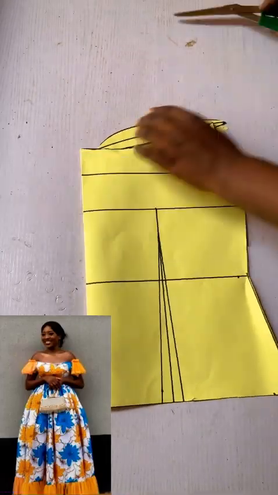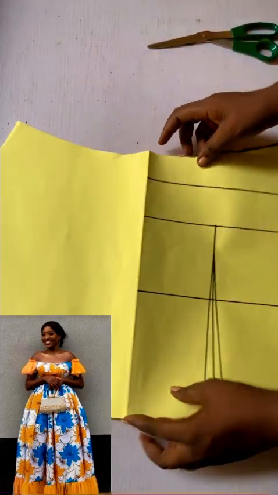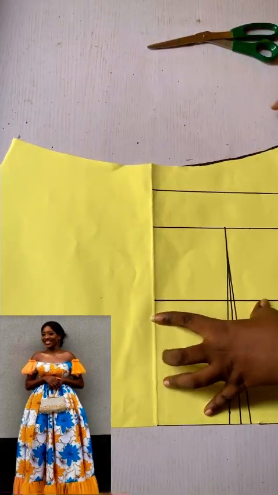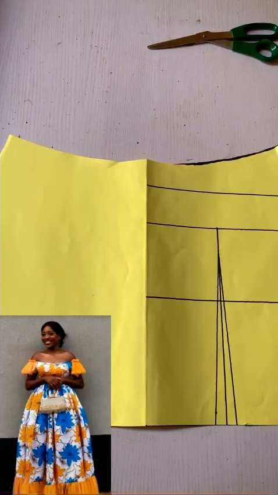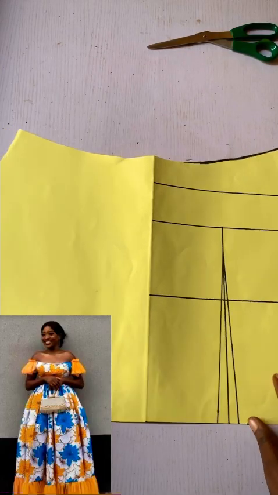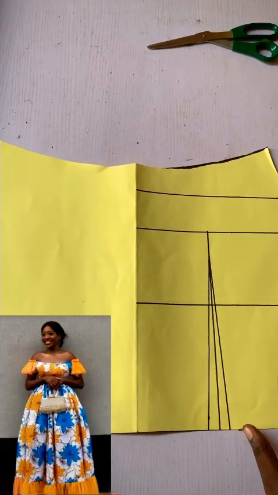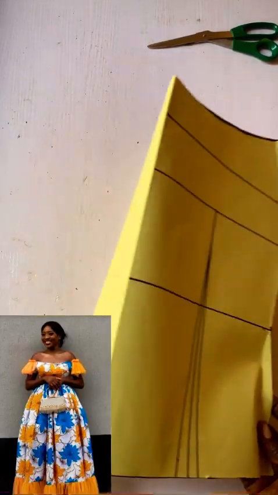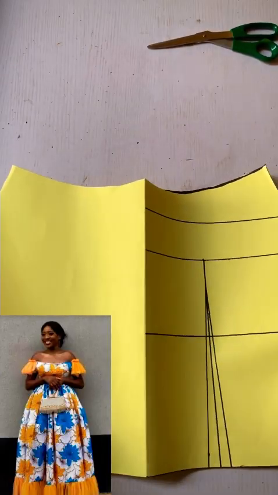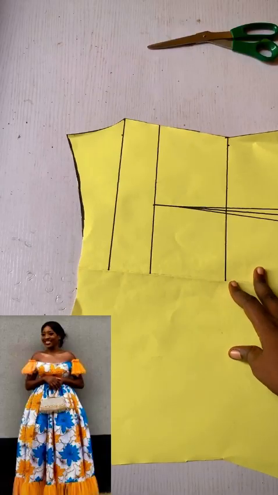So the next one, we're going to cut this other pattern. If you want it to just have a normal round shape, as it is, this is how you're just going to cut it. If you want it to be square as well, you just go ahead and cut it straight. You don't have to do this bending part, you understand? So this is what it looks like, guys.